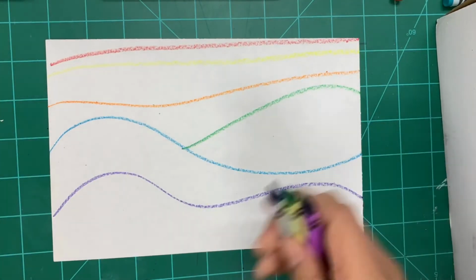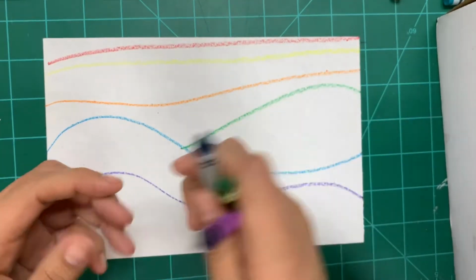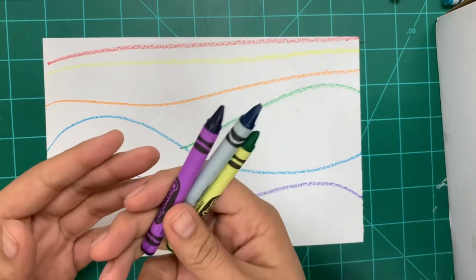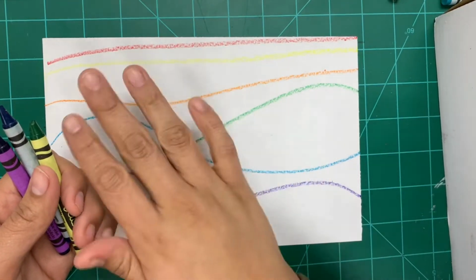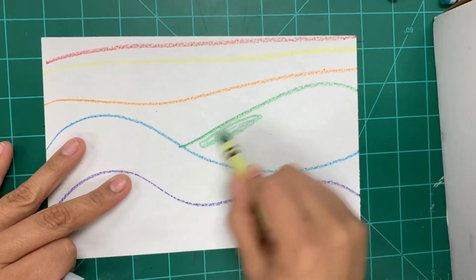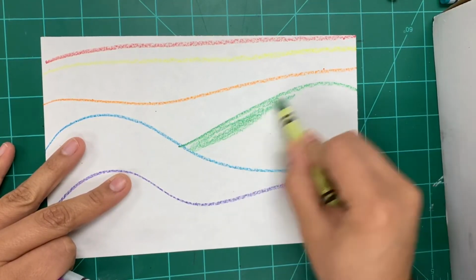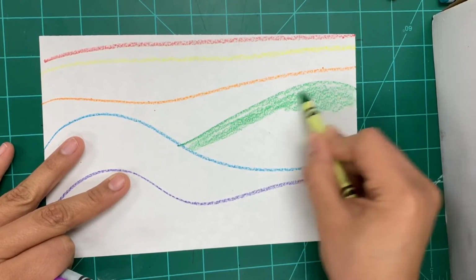As for coloring, I like to use maybe 2 different colors for each mountain. You don't have to do that, of course. You can color your mountains in each section the way that you section it off, or you can color it however you see fit. For this mountain, I think I'm going to split the color.